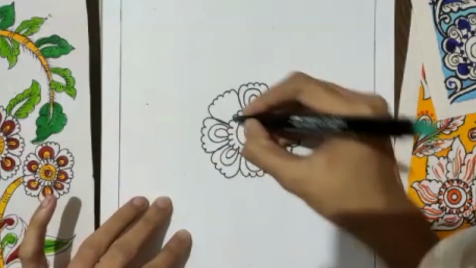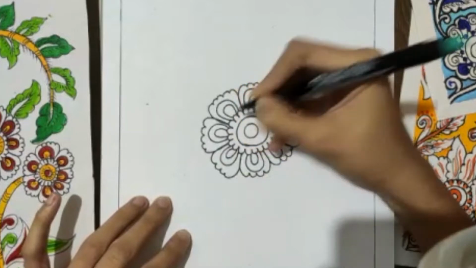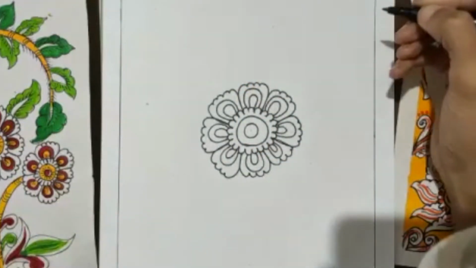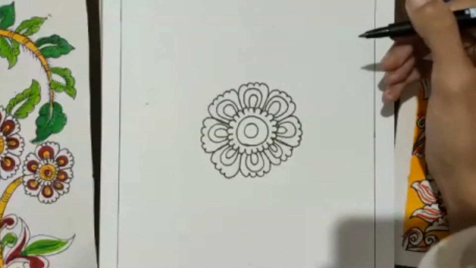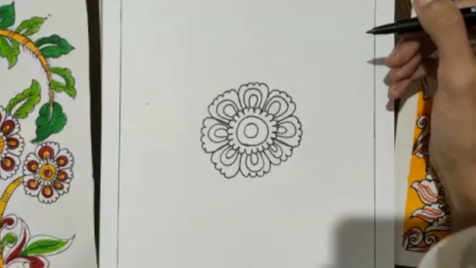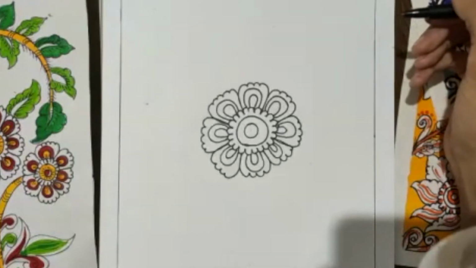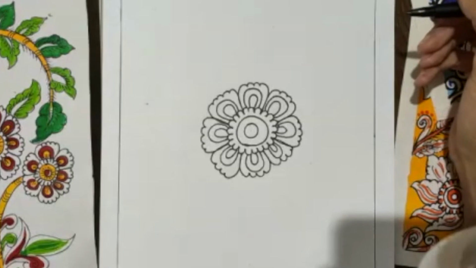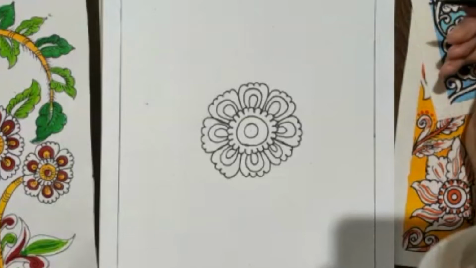So it takes a lot of time to create one kalamkari fabric, when it is being done traditionally. Whatever we are doing now is on paper using a pen. But as I told, the traditional ones take really a lot of time. It starts from making the handloom fabric and conditioning it. They usually immerse the entire fabric in milk.